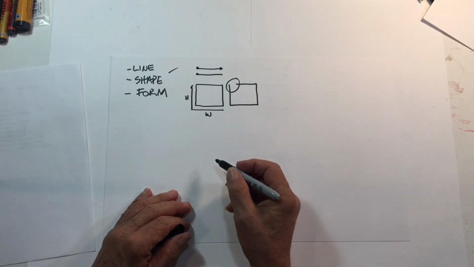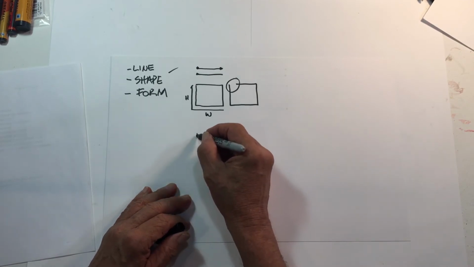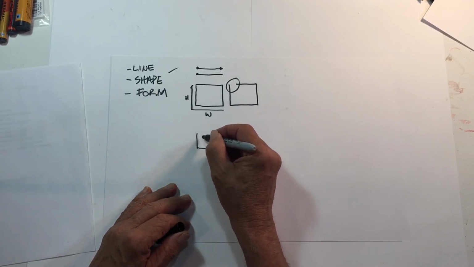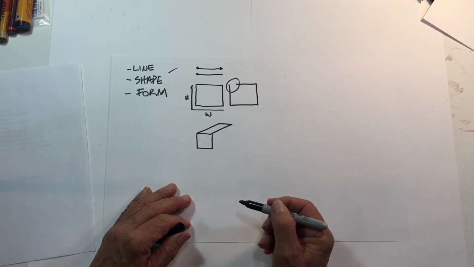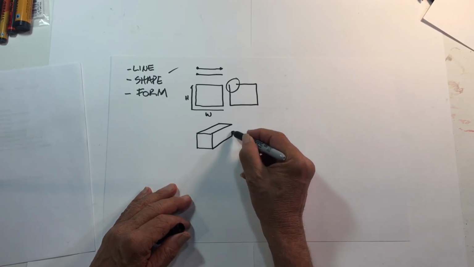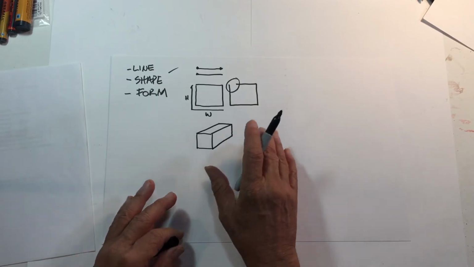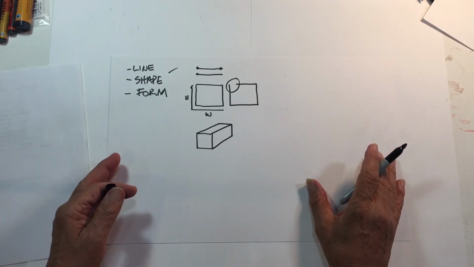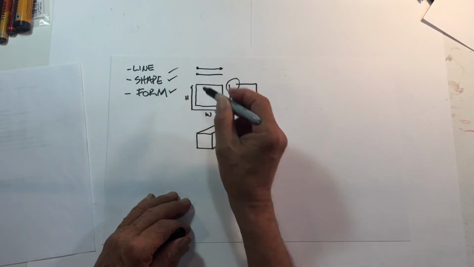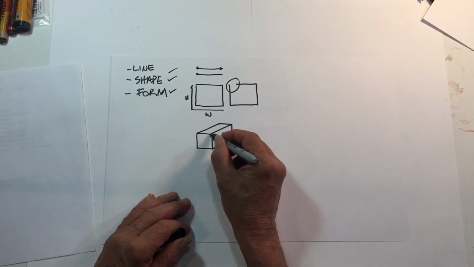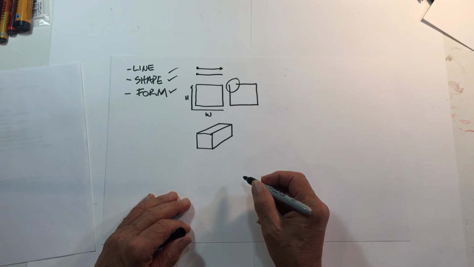Now, when we talk about form, it's a little bit different. We could start with a shape, but if I add another shape, see that shape I added to it, and then I add another shape, and I create the illusion of depth on that two-dimensional plane, then I have created what we call form in the two-dimensional arts.